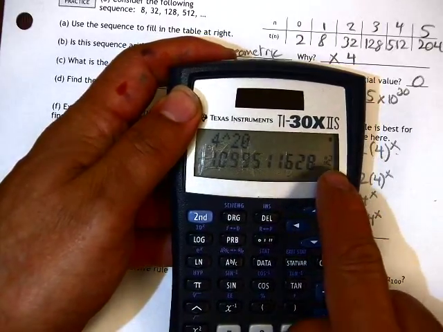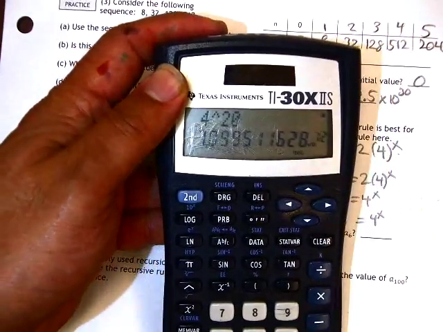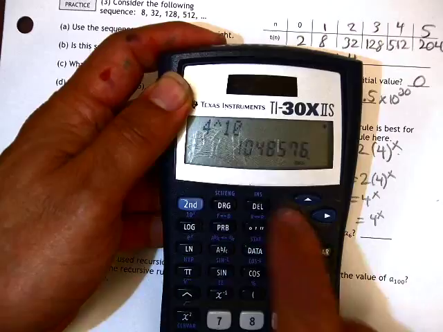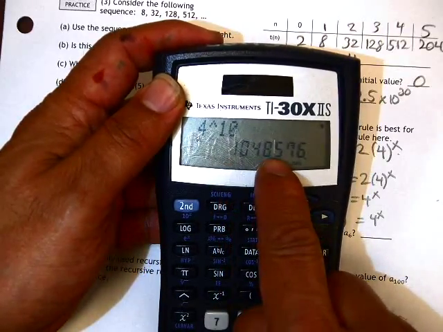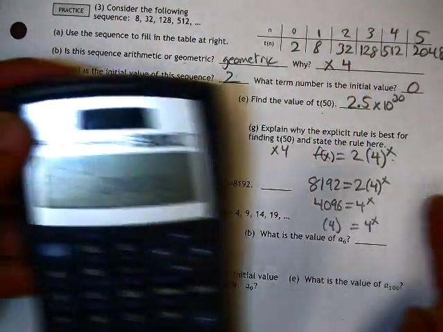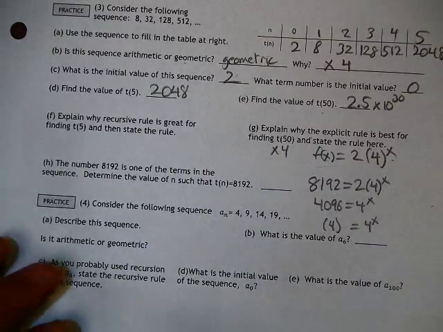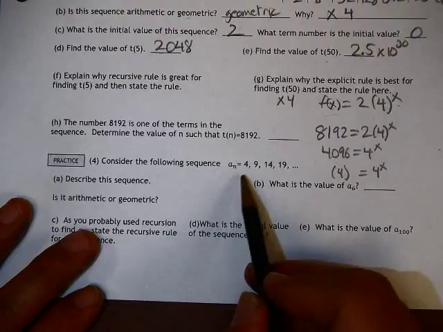Let's say start with the 20th power, 4 to the 20th. That's way too big because of the scientific notation, so I try 4 to the 10th, that's like 1,048,576, way too big, so I drop it down below 10 till I eventually find the answer.